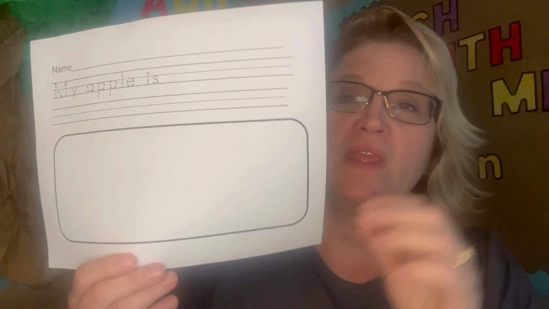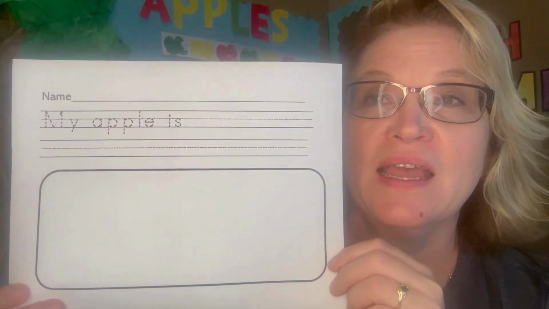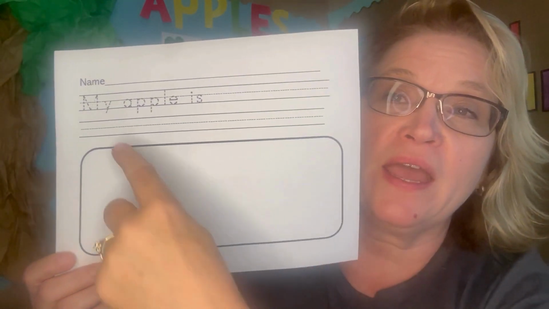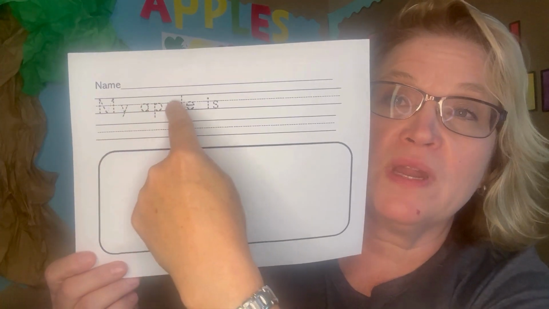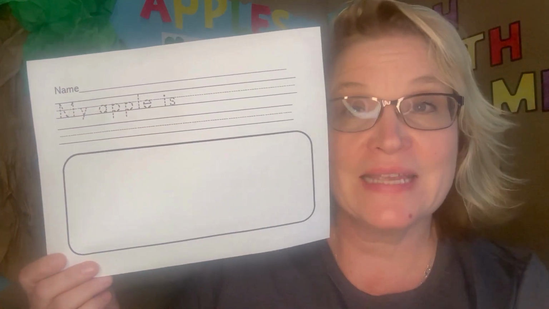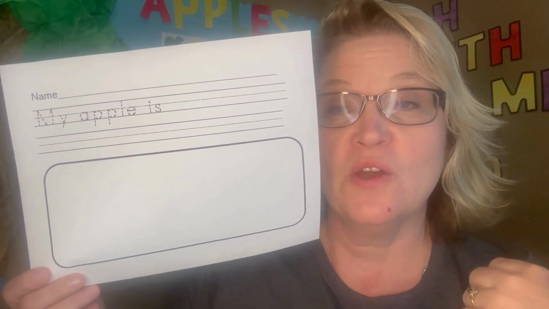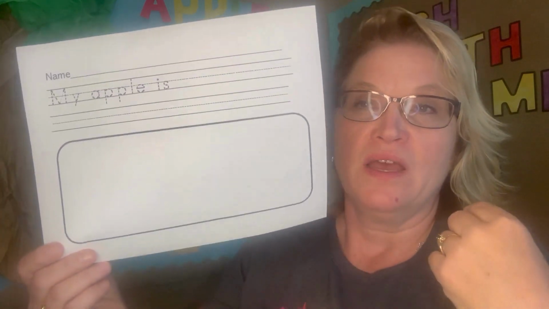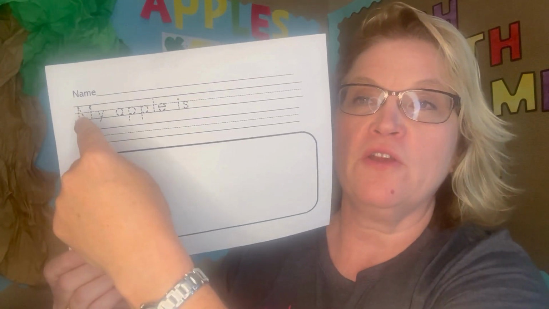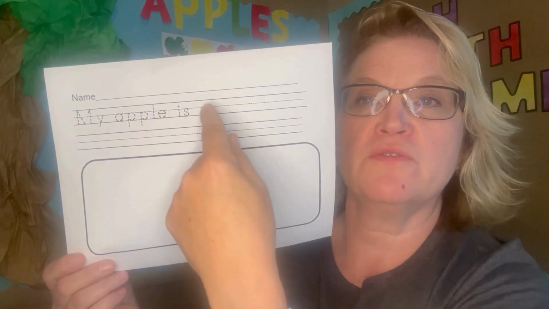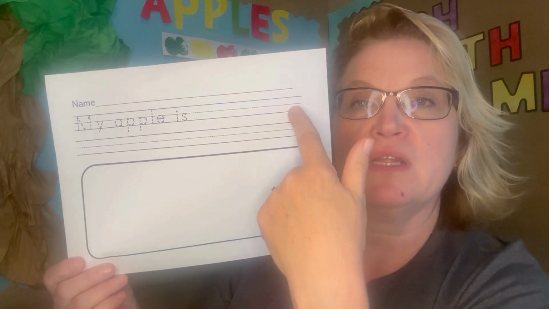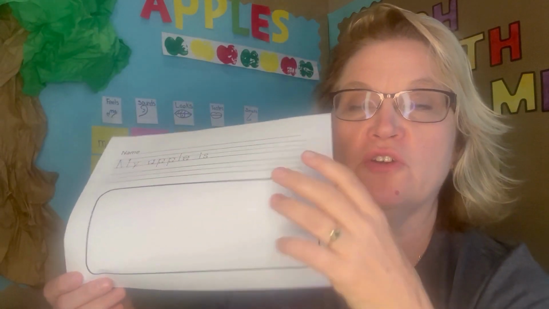But what I would do with that is I would then have the children have something like this, where I have the prompt already pre-filled out. If it's kindergarten, if it's first grade or second grade, you don't need to do that. For kindergarten, they're going to choose one of those words to finish and then put their period at the end and then draw a picture.